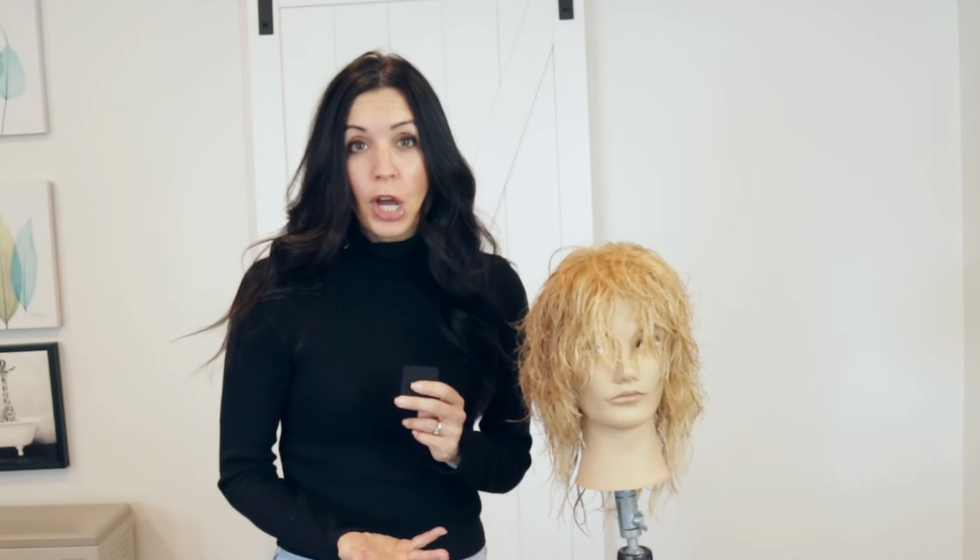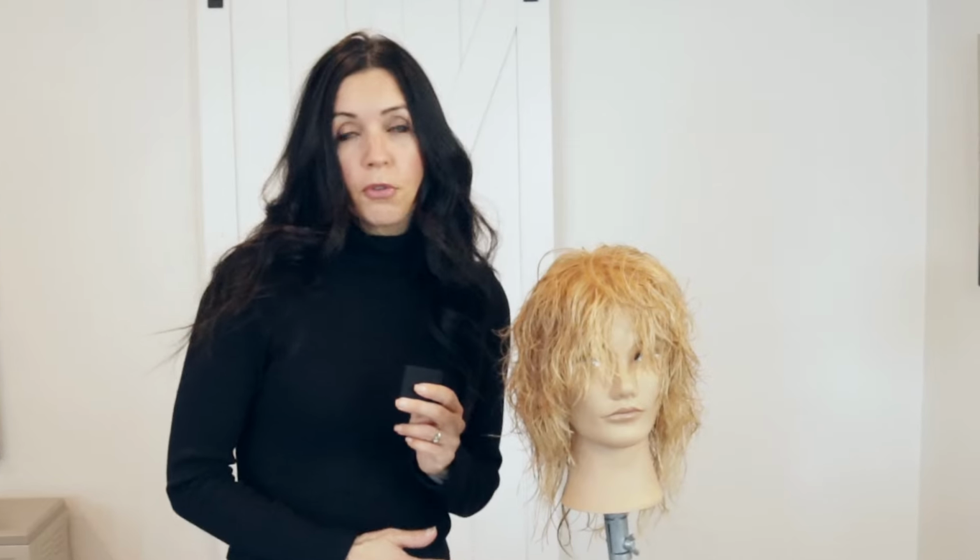There are so many haircuts today that you hear and see on TikTok, the Hush, the Wolf, there's lots of names, but the foundation for all of those haircuts is the Shag. The same principles apply to all of those haircuts. So if you can learn the Shag, you can do them all.